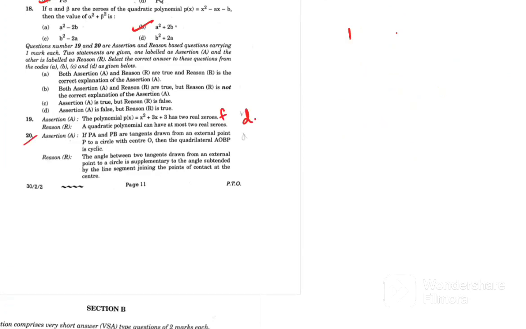if PA and PB are tangents drawn from an external point P to a circle with center O, then the quadrilateral AOBP is cyclic. Now what they are trying to say is there is a circle and there is a point P outside, and here we have A.